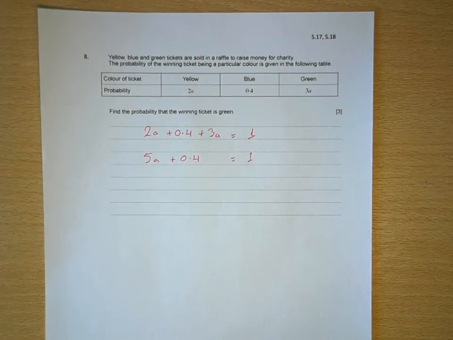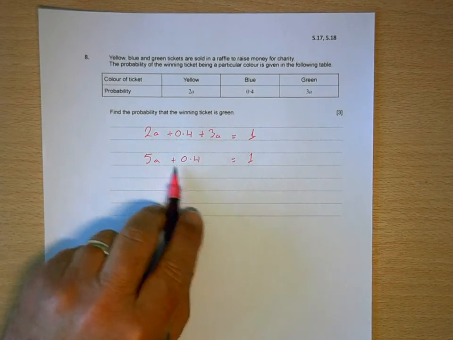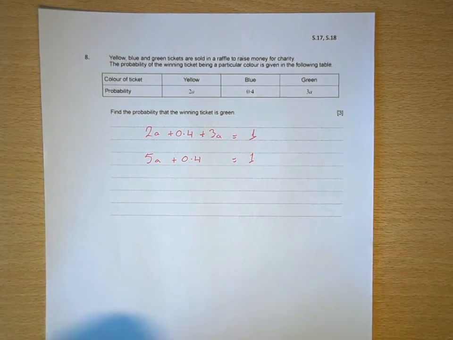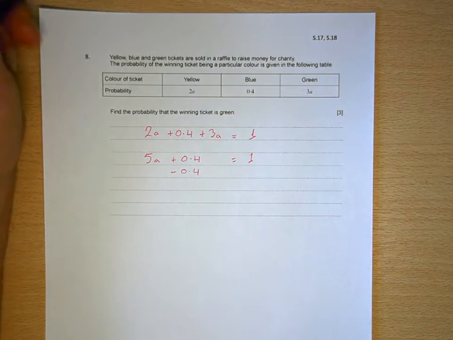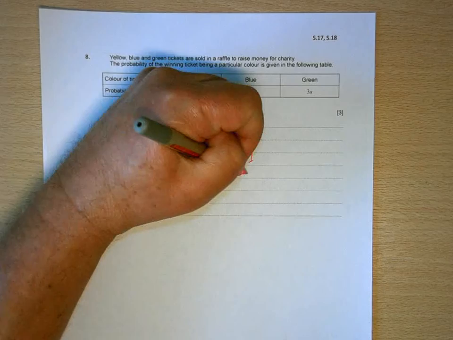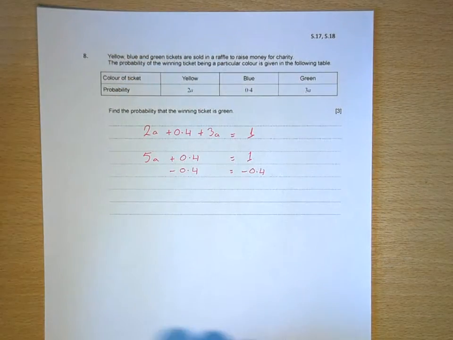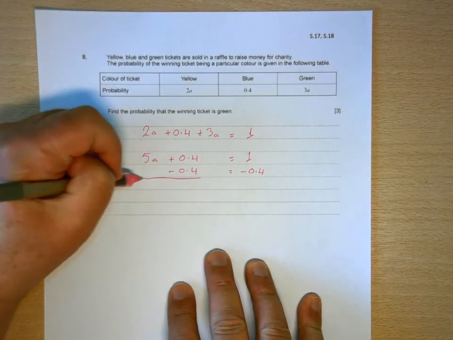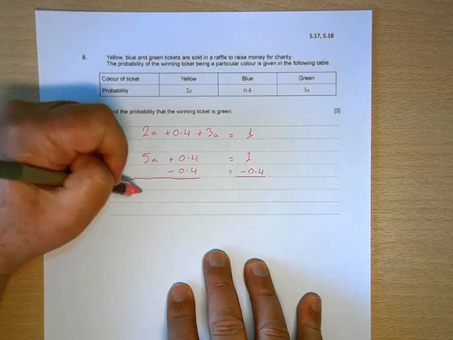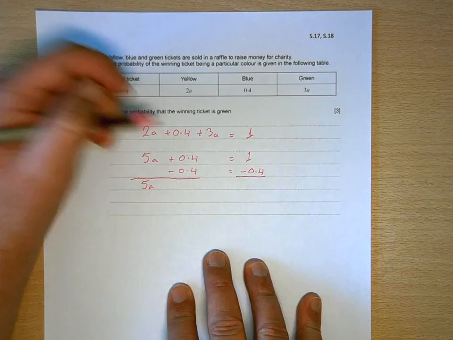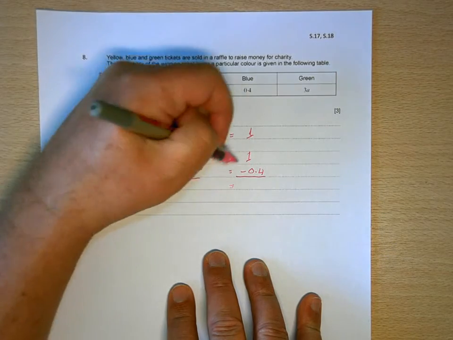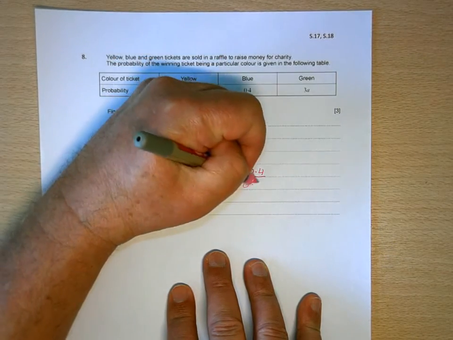So from your equations work, you should know you need to get rid of the plus 0.4 by doing the opposite of adding 0.4. And if I do the opposite of adding 0.4 there, I've got to do the same on that side. So the 5A is unchanged. The 0.4s cancel each other out, and on this side I'm left with 0.6.